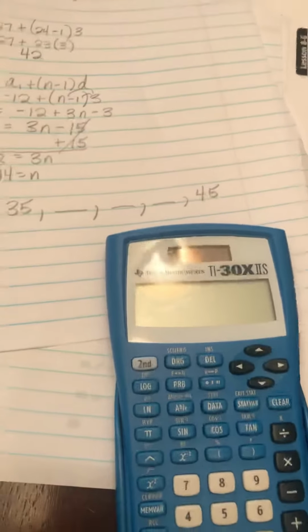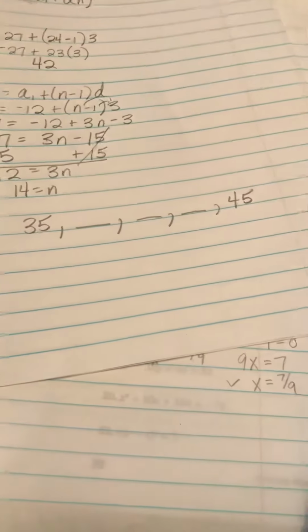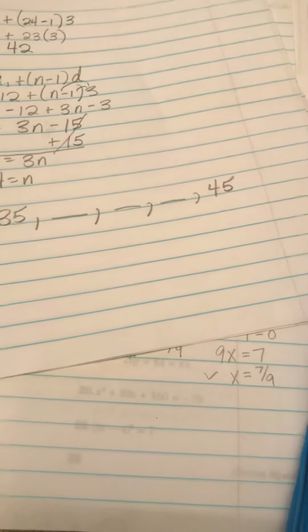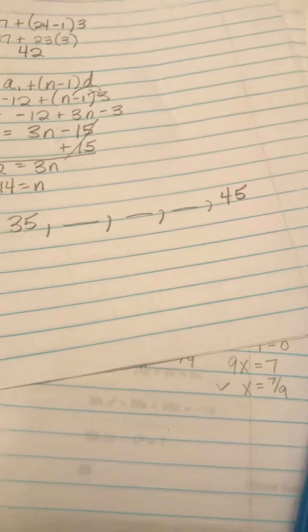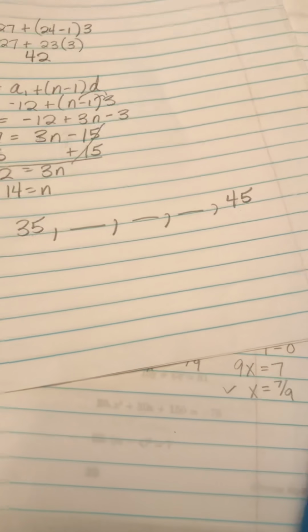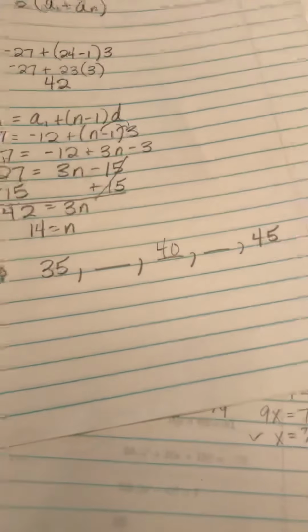They have this kind of stuff all over ACT, so obviously the quicker you can do things, the better. Sorry for the glare. What you can do is add 35 and 45 and divide by 2. Basically you take the average. So 35 plus 45, divided by 2, and you should get 40. So 40 is the middle of those 2 numbers, and you put it in the middle.